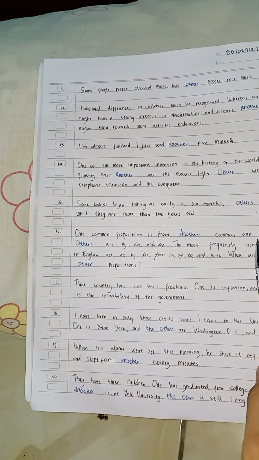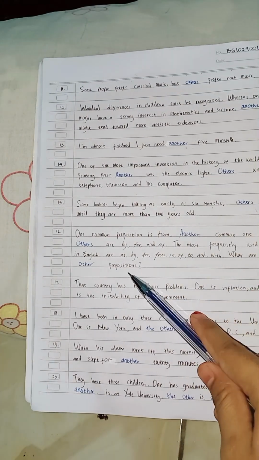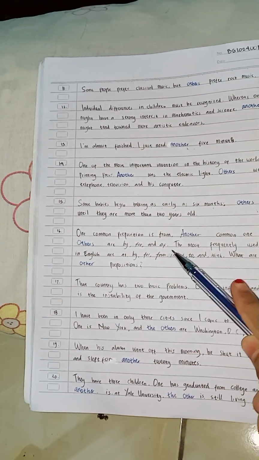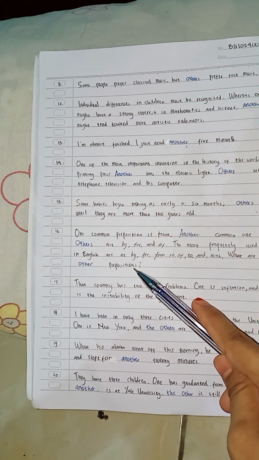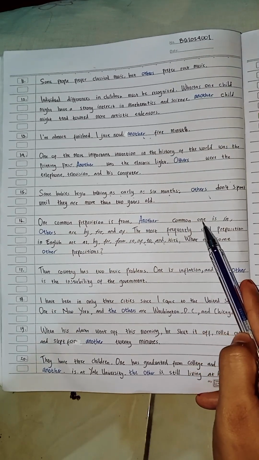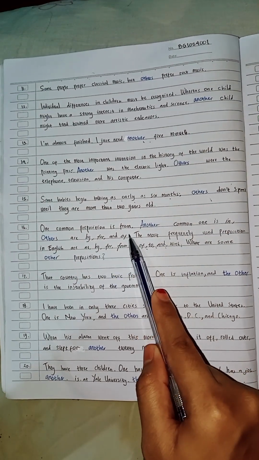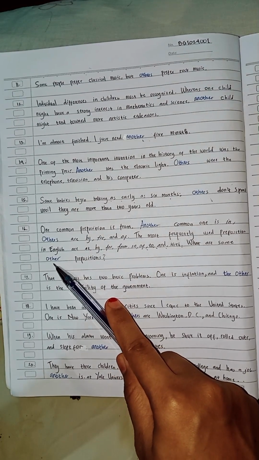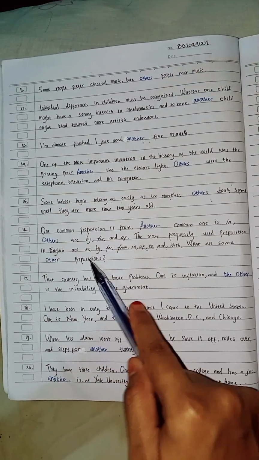Next, one common preposition is from. Another common one is in. Others are by, for, and of. The most frequently used prepositions in English are at, by, for, from, in, of, to, and with. What are some other prepositions? So another is used for one more preposition, and others is used for more prepositions, and then other is used as an adjective before a noun.